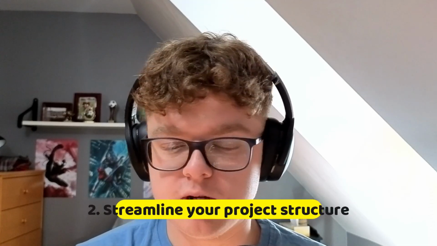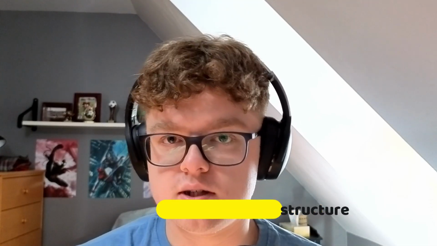Now, the second step would be to streamline your project structure. I especially see a lot of this in the school community that we have. Basically, people will just prompt AI nonstop. And what happens is a lot of AI tools don't have context over what you want to do or all you want to do.